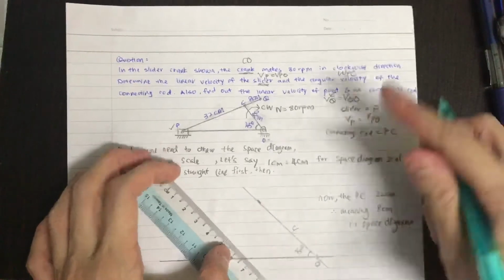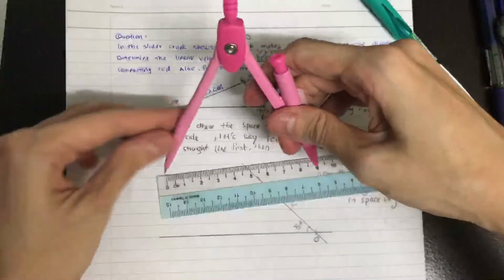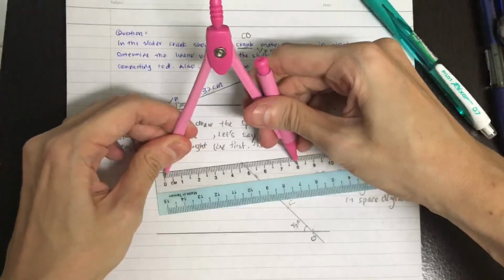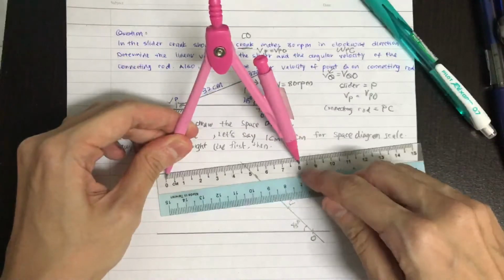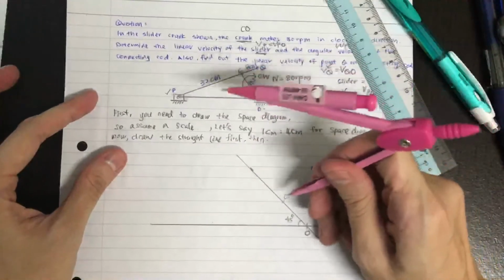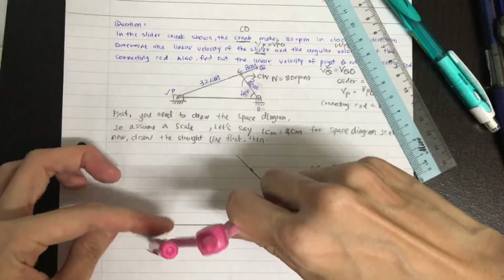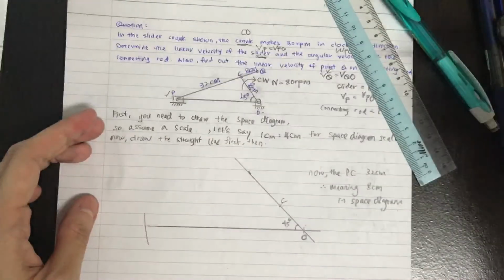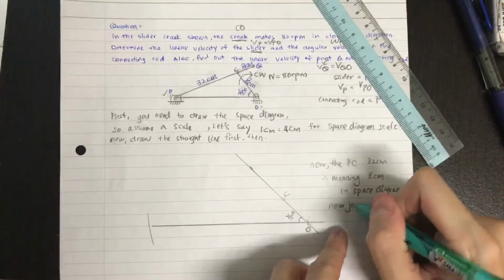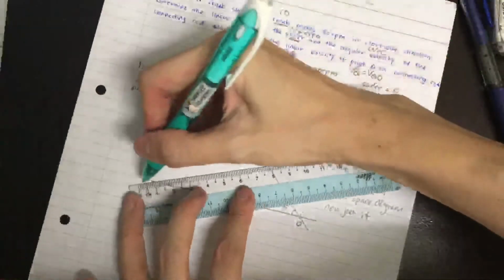PC is 8 centimeters in the space diagram. Prepare your compass. Stretch and measure on your ruler for 8 centimeters. Put the sharp tip on point C and sketch on the other end of the horizontal line. Now join the line.